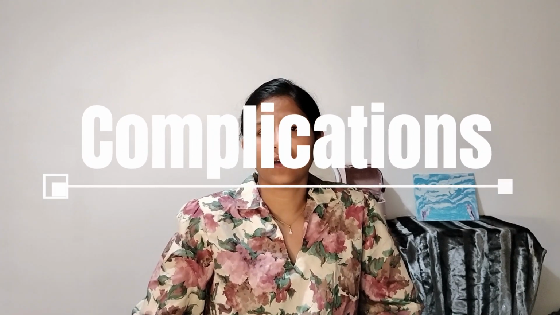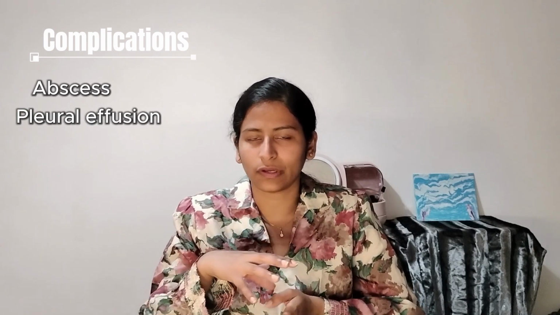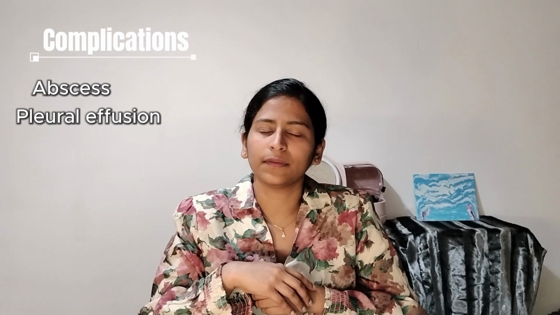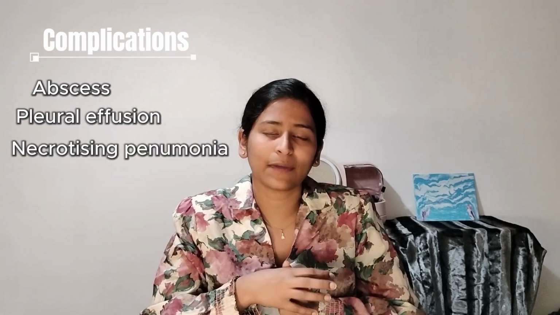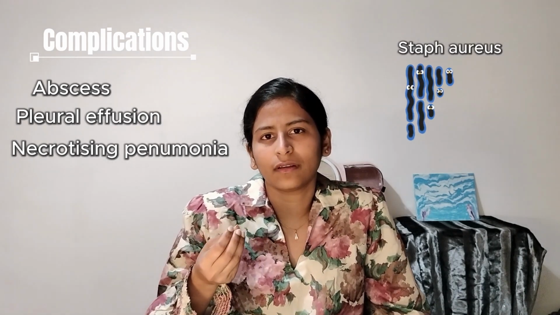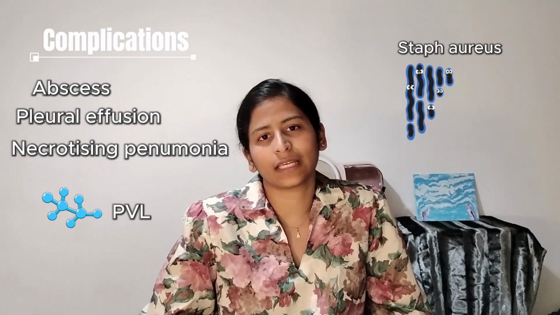Complications of pneumonia are: one is abscess formation, because the localized infection is worsening and has formed into an abscess. You can also expect a pleural effusion along with the pneumonia at the site of consolidation. The other is it could form something called necrotizing pneumonia, and this especially is important to note with Staphylococcus aureus because it is notorious for having a toxin called PVL toxin, which can potentiate the formation of this necrotizing pneumonia.